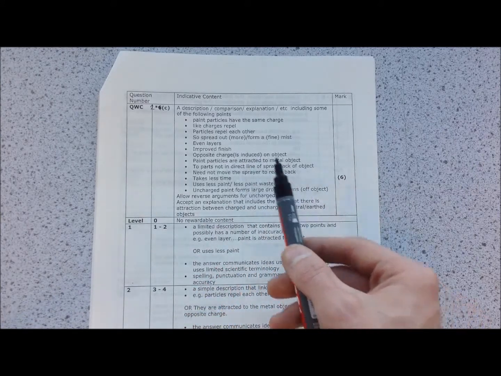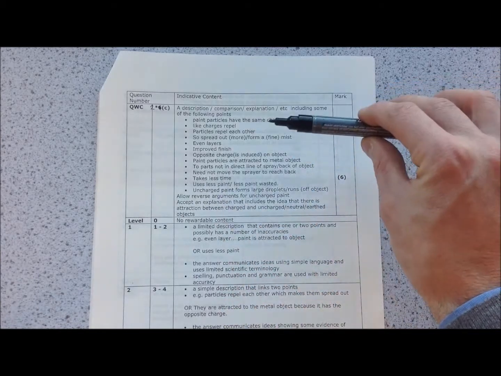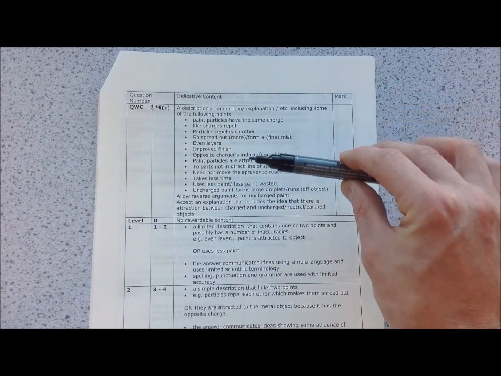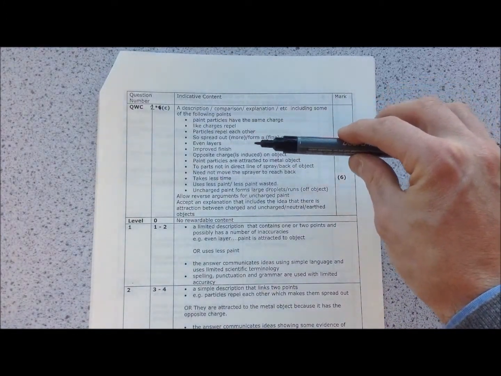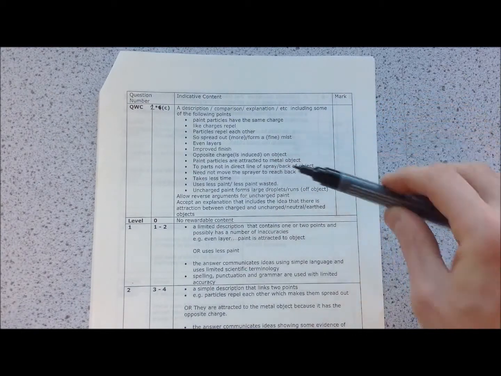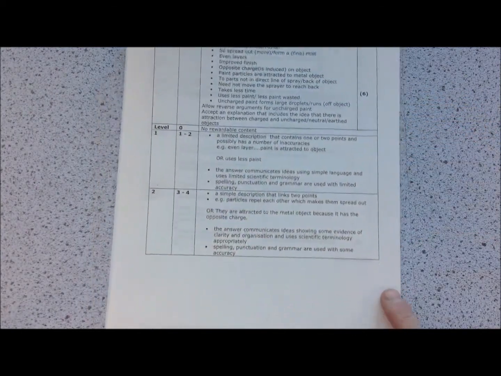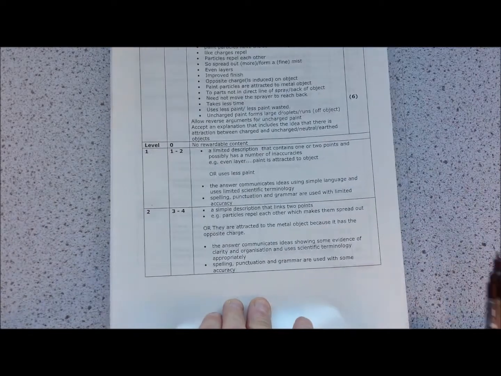So for 6 marks, you needed to have these sort of statements written down logically, and you wouldn't have needed all of them, obviously, just a selection. Because this is the marking criteria.